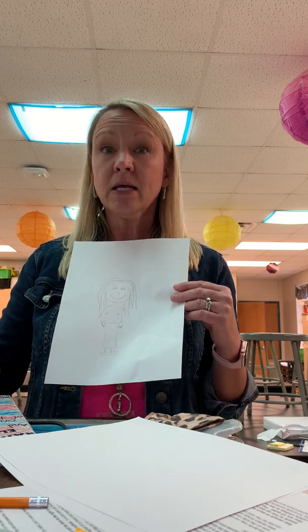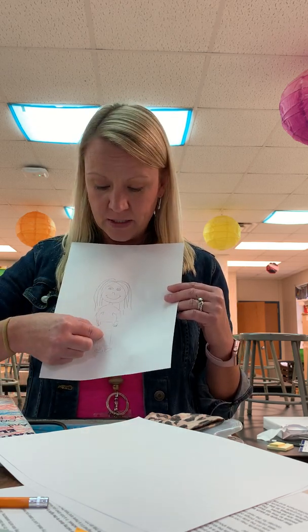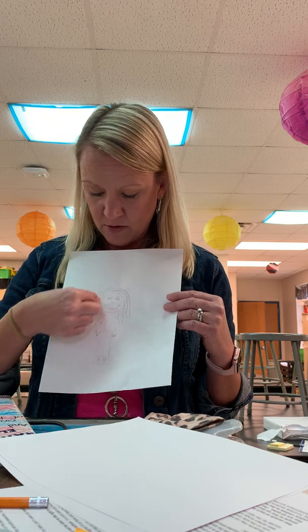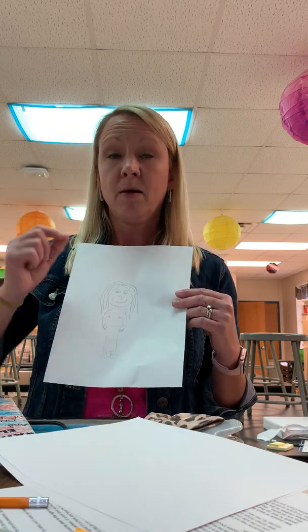So I'm literally going to get a Sharpie and I am going to follow every single line on my paper, every single mark that I made, even the marks in my hair. Again, am I coloring in Sharpie? No, I'm not coloring in pencil and I'm not coloring in Sharpie. I'm going to color in crayon later, okay?